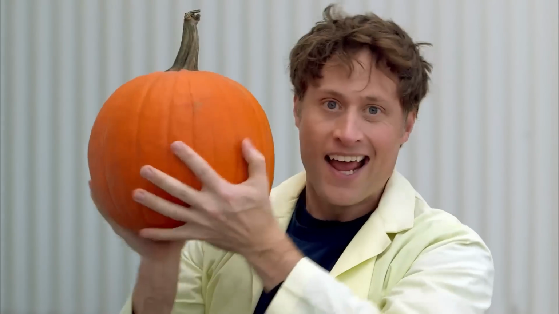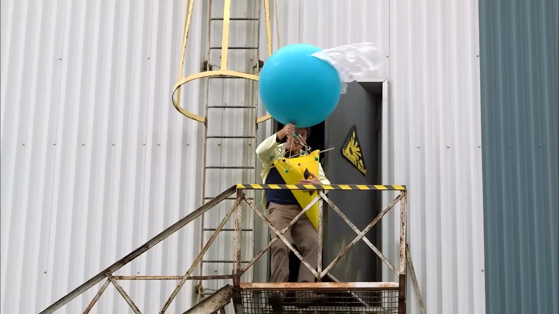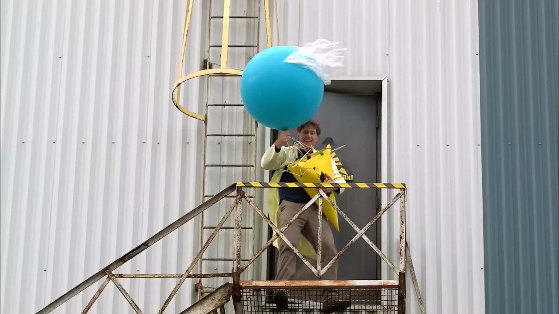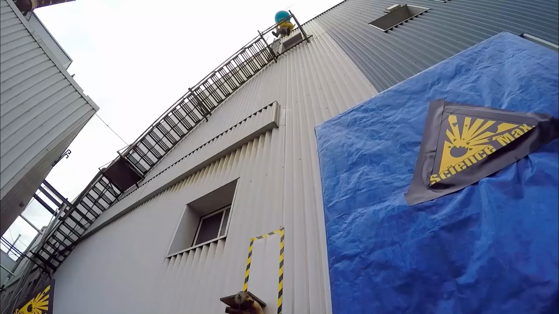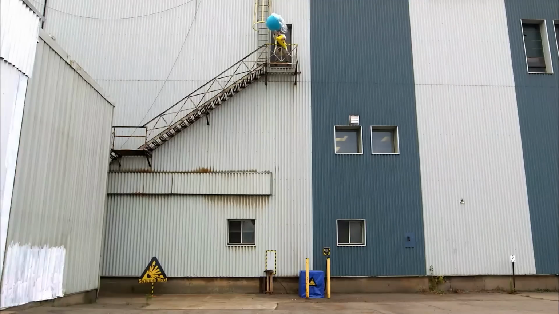Pumpkin drop! Same thing, except with a pumpkin instead of an egg. Okay, pumpkin drop with everything attached all at once. Okay, here we go. Ready? 1, 2, 3.